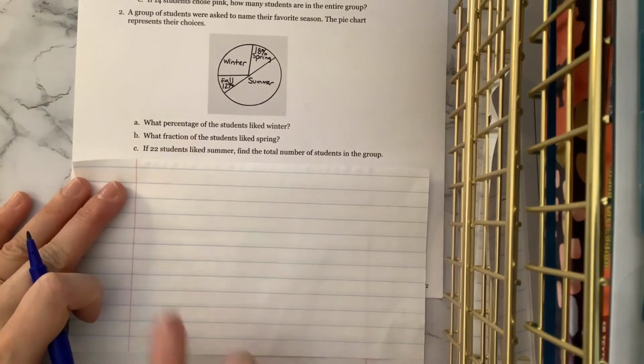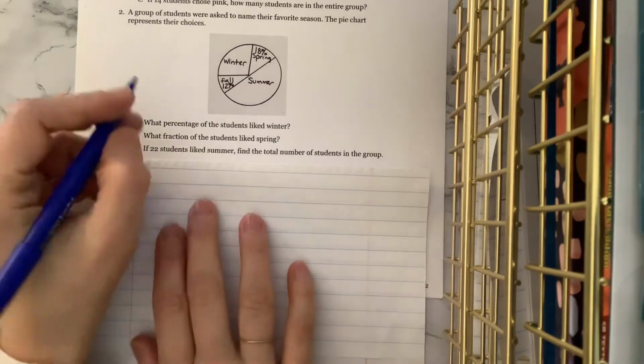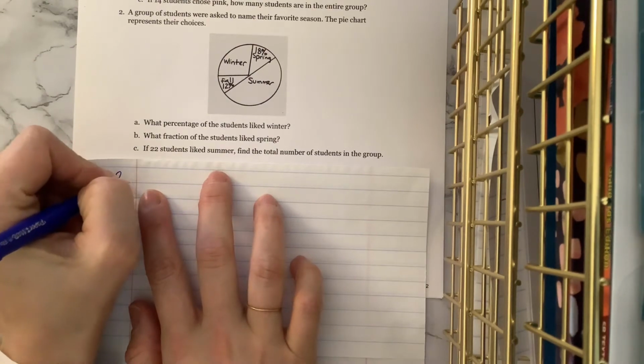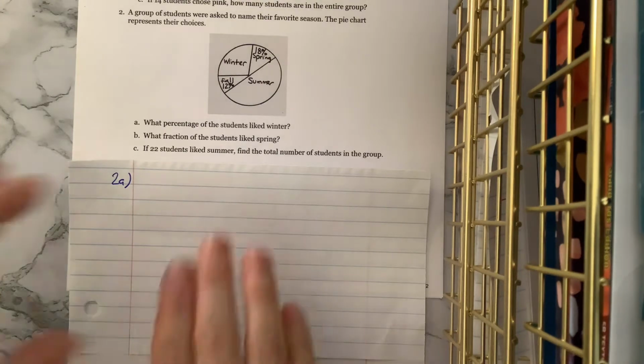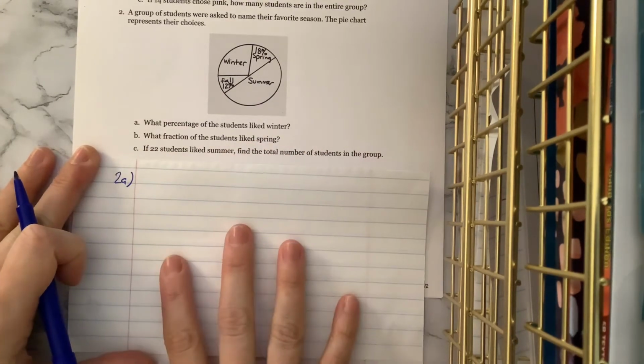Okay, so question A is asking what percentage of the students liked winter? I would like you to pause and try to figure this out on your own, 5th graders, based on what we've been practicing and what we've been kind of thinking about in advance. So go ahead, give it a try, and then come on back and see how you did.